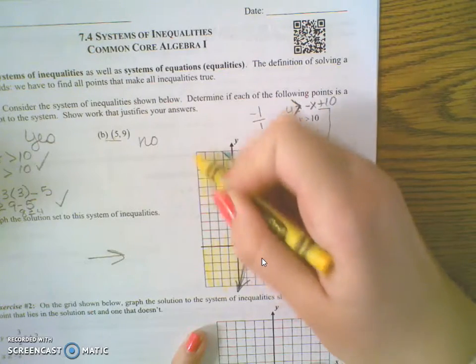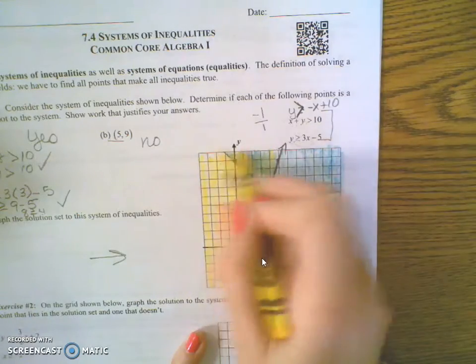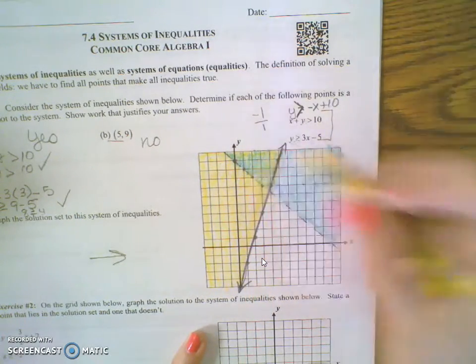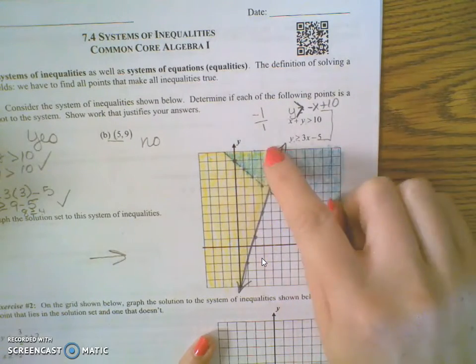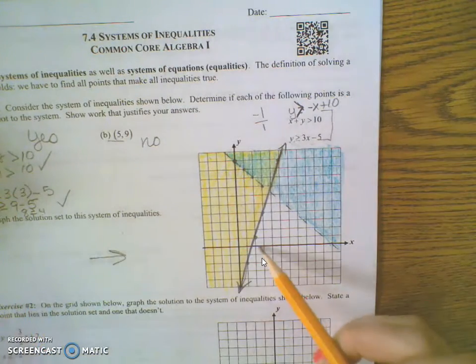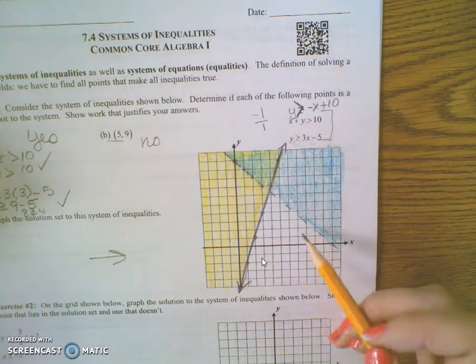And then everything that is in the part that is colored by both colors, that's the solution set to our system of inequalities. So everything that's now that green color, since I used blue and yellow, is the solution. If I wanted to check this, 3, 8 would be in here, but 5, 9 would not be in there.